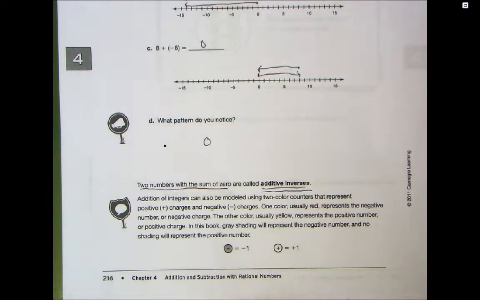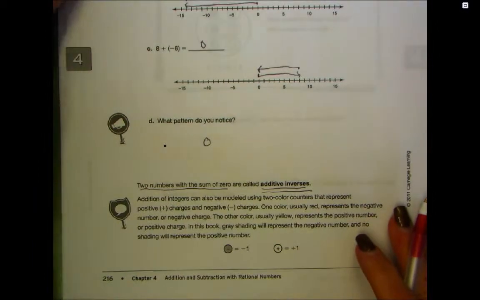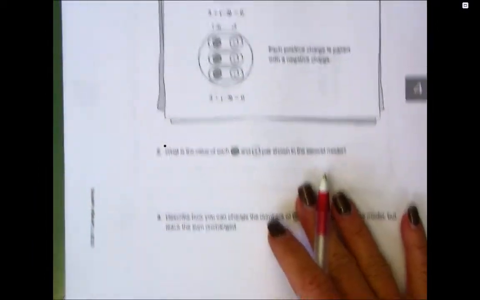So addition of integers can also be modeled using two colored counters that represent positive and negative charges. One color, it's usually red, represents the negative numbers or negative charge. The other color, usually yellow, represents the positive. In our book, gray shading will represent the negatives and no shading will represent a positive. So we're going to build some models.